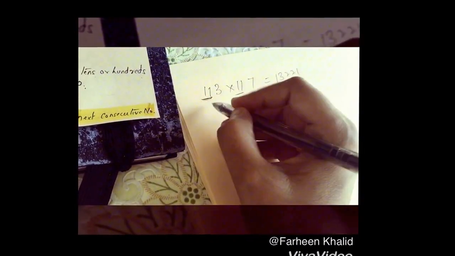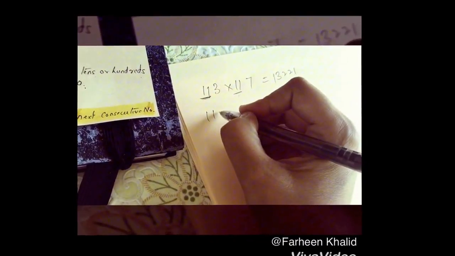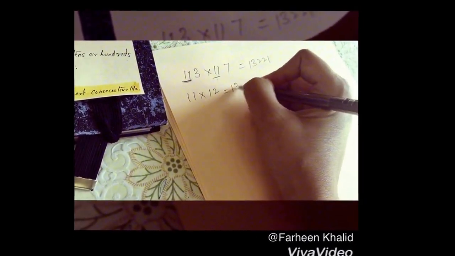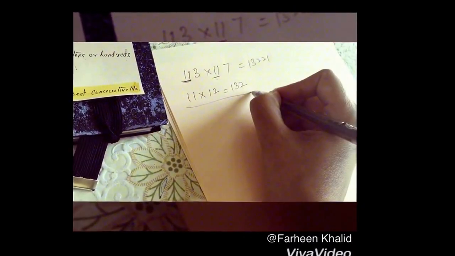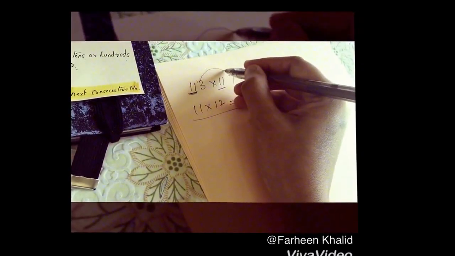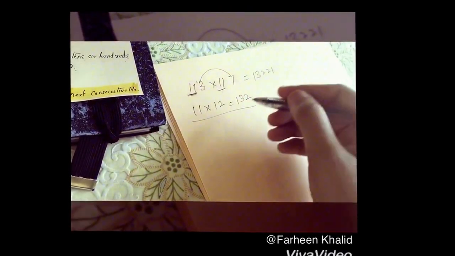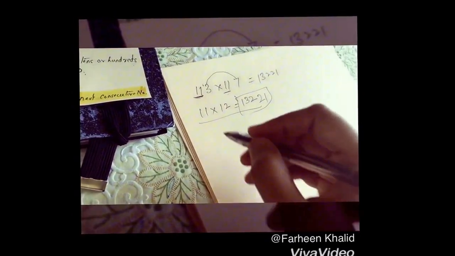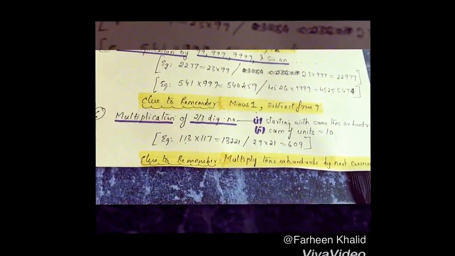Okay, first let's take these two. In this case, all you have to do is multiply 11 with the next consecutive number, which is 12. So 11 times 12 is 132. Okay, and then the next thing you have to do is multiply this unit with the other unit number, so that is 21. So that's your answer. Okay, let's do another one.